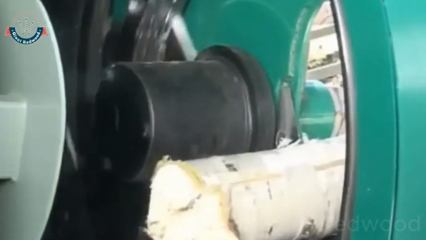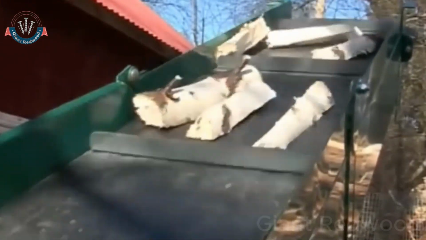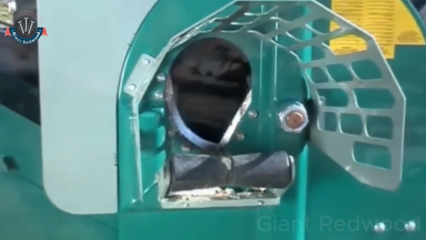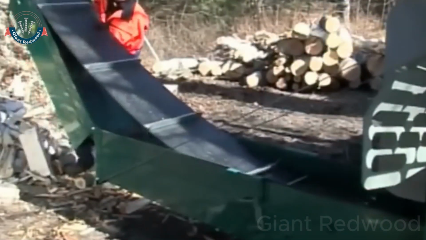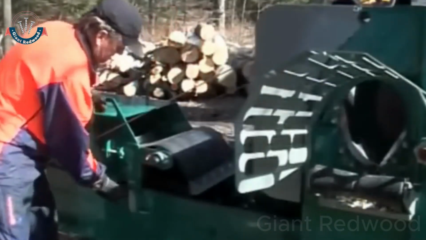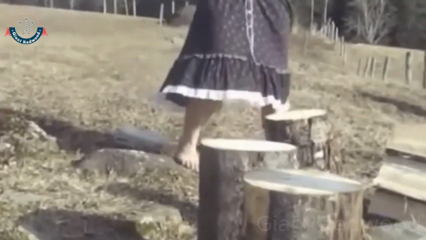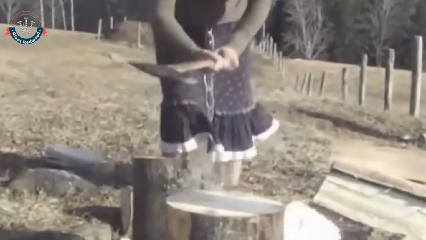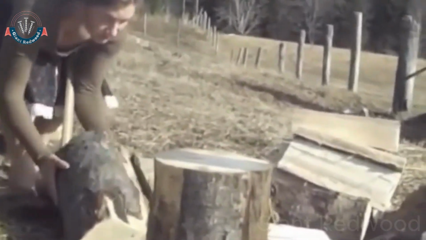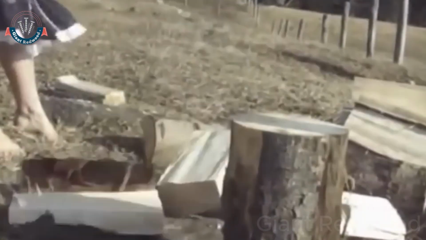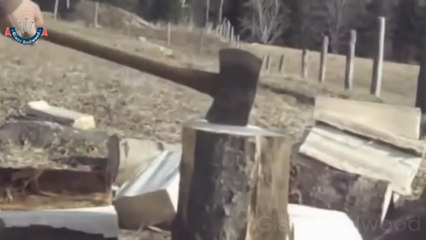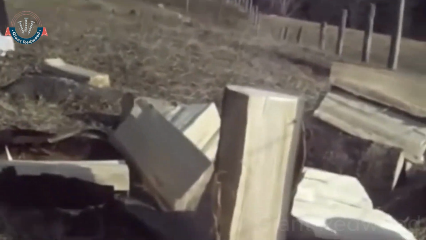Inconsistency. The quality and size of split firewood depend on the operator's skill, leading to uneven pieces that may require additional processing. Physical risk. Repetitive motions, heavy lifting, and potential for blade-related injuries pose risks, especially for inexperienced users. Back strain and fatigue are common.